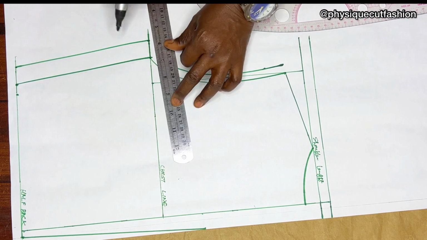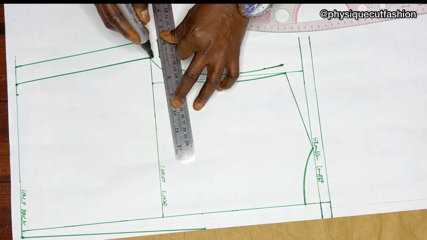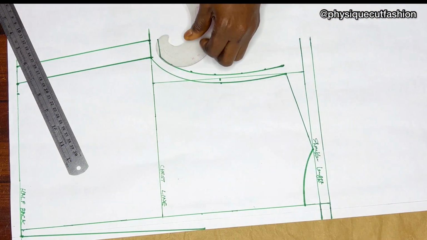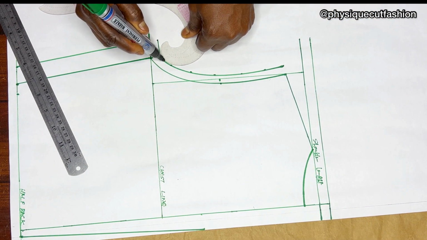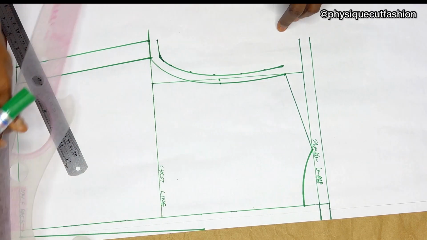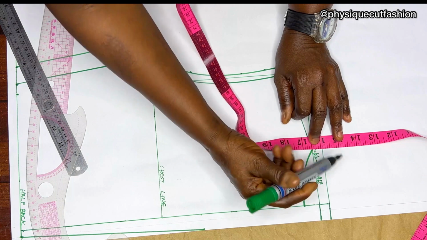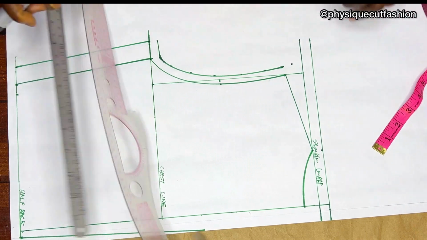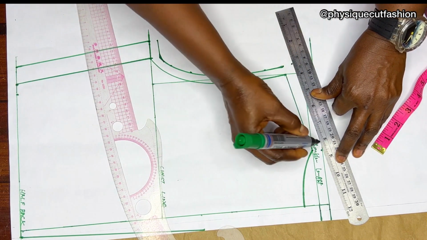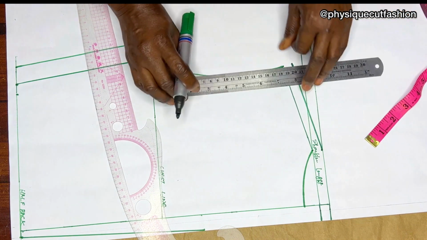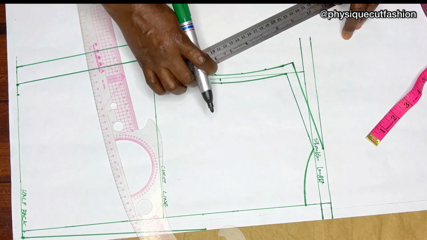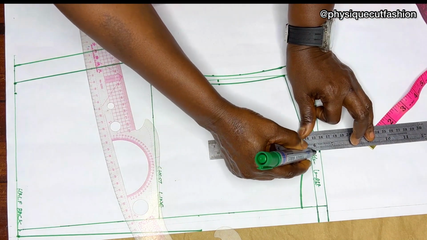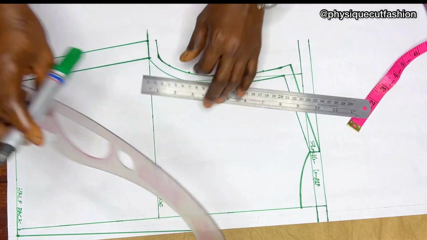Then you connect this, the seam allowance. You can just blend it this way. So I get half an inch seam allowance here. Get it here as well, the shoulder slope region. Then I connect it. Then I connect this. So I blend it as well.